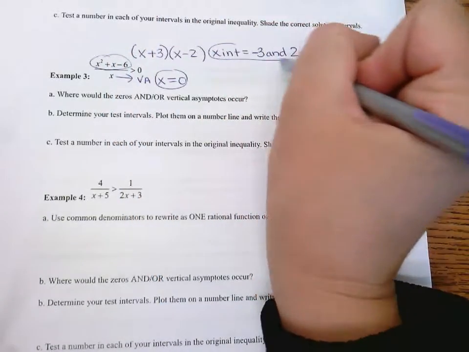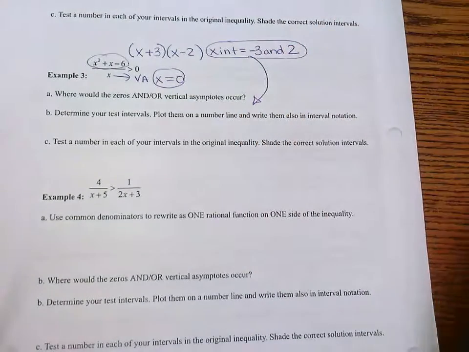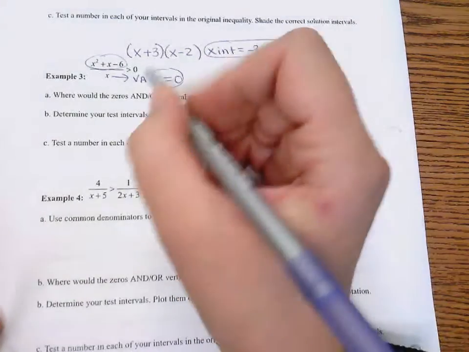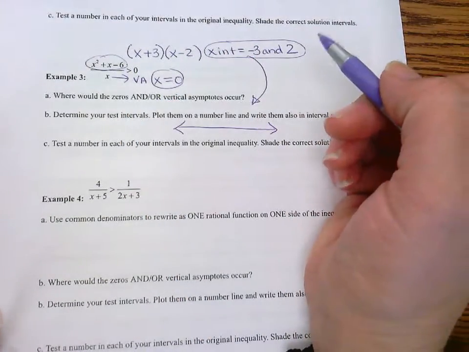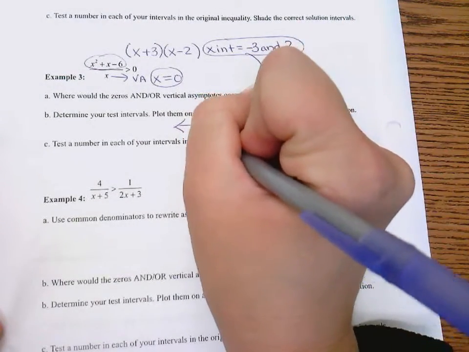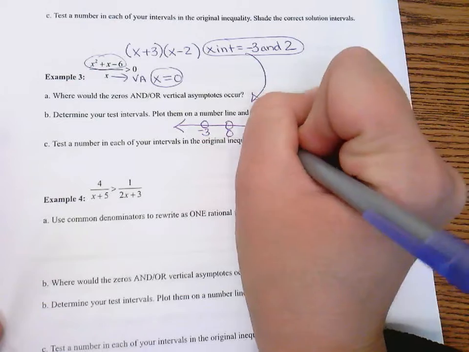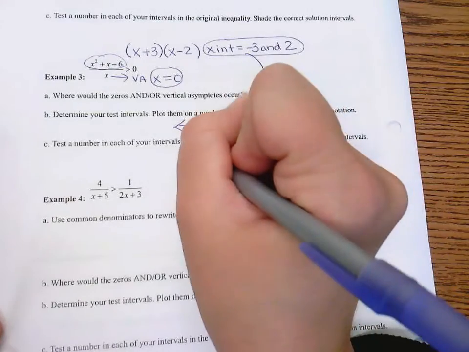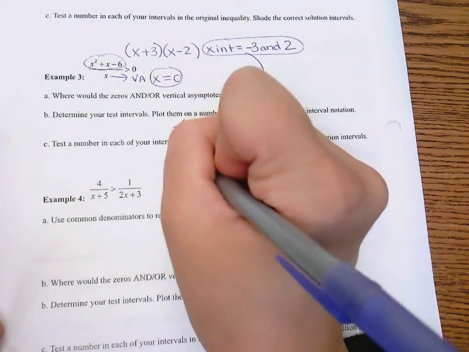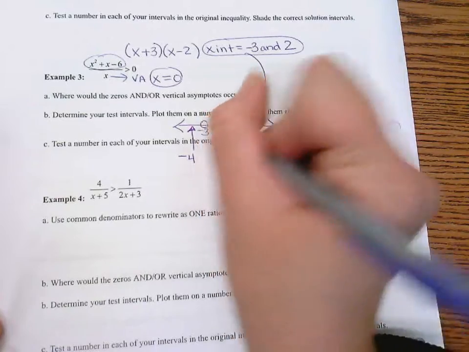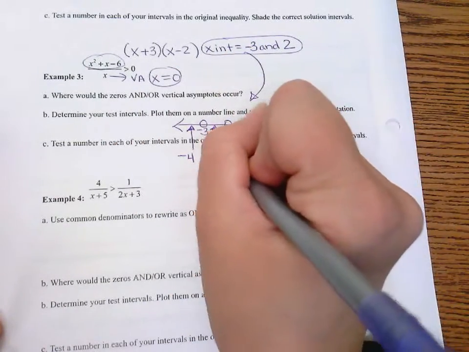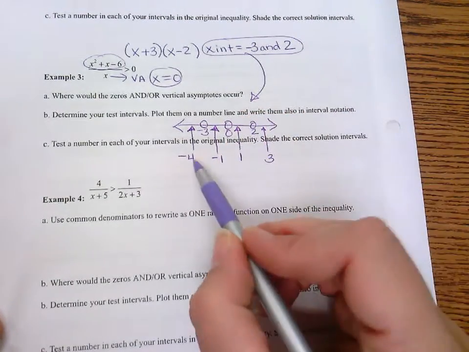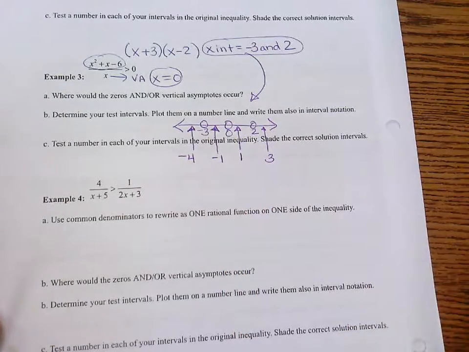So I have 3 critical values. So those are my critical values. So I'm going to determine my test intervals. I'm going to use open circles on my number line because it's strictly greater than 0. So I've got -3, 0, and +2. So I want to see what's going to happen to my function on either side of these. So I'm going to plug -4 into my original inequality. I'm going to plug in -1, +1, and +3. So those are on either side of my test intervals.